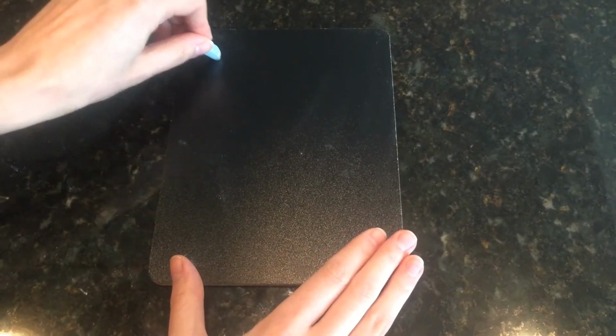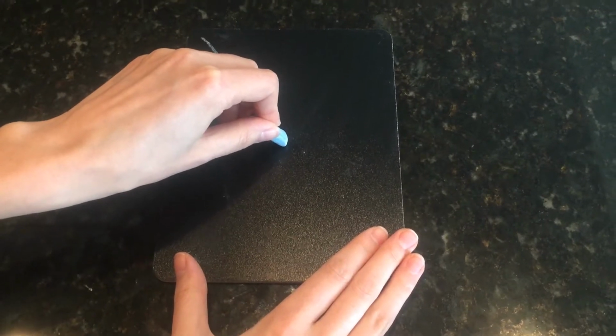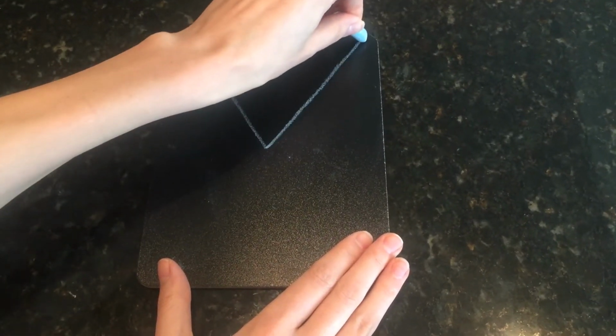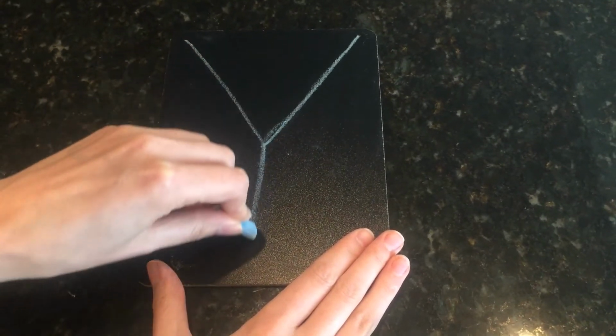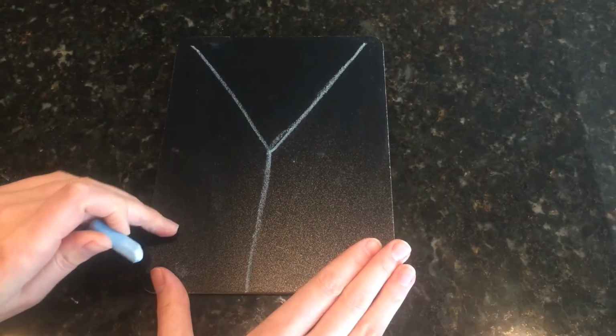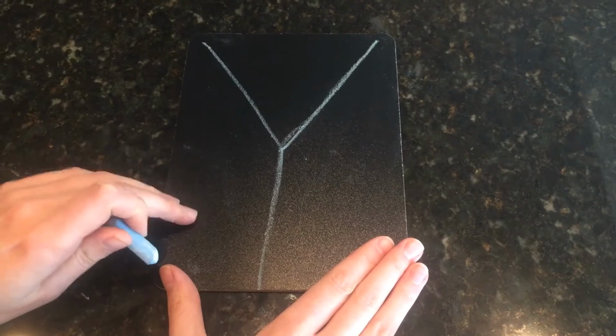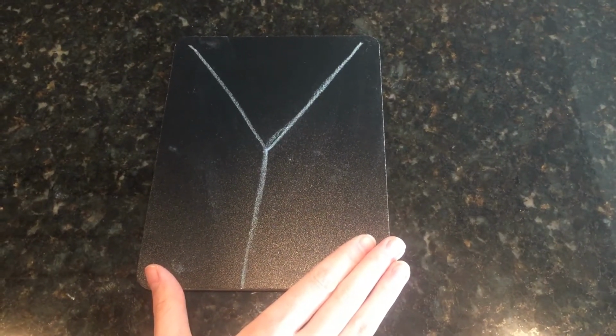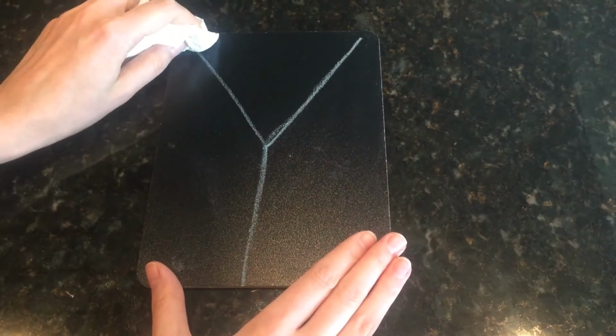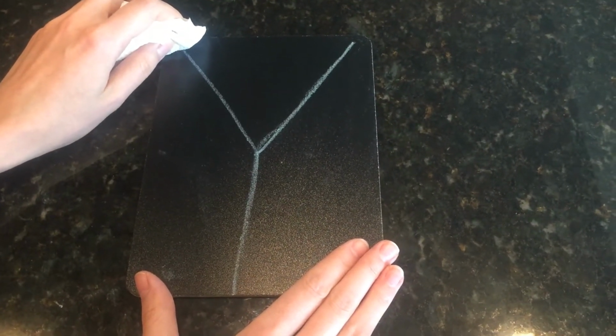Start at the top, diagonal line down, diagonal line up, come back down, and then a standing tall line down. So these are your corner starting letters. These are some that you can practice at home. Coming up next, we're going to be doing our center starting letters.